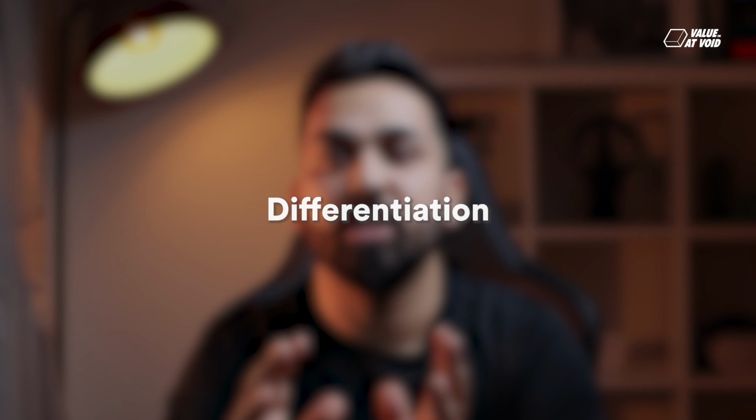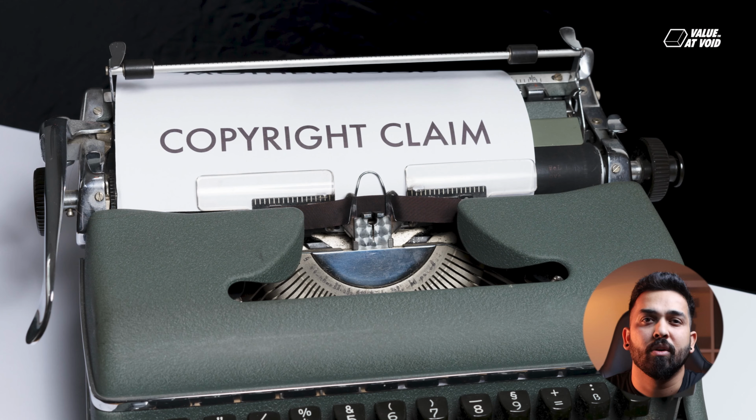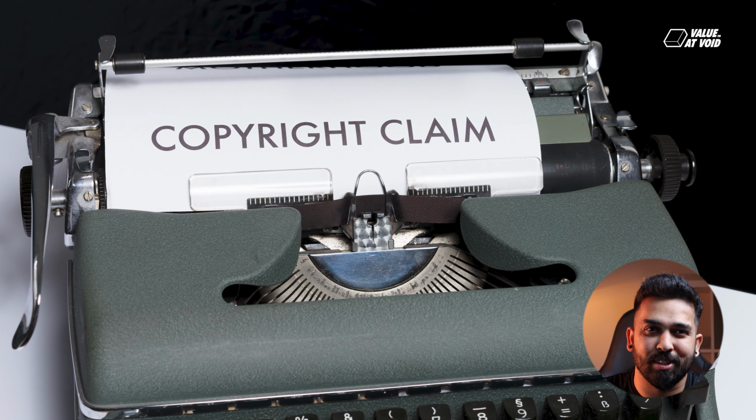The third is differentiation. You don't want your product to become free ads for your competitors' products. So make sure that your product icon is different from your competitors in the market. Using a bird picture against a blue background will get you nothing but lawsuits.